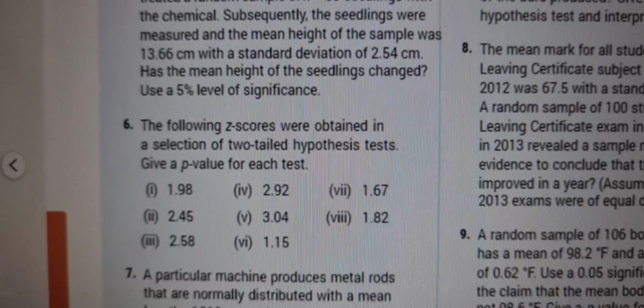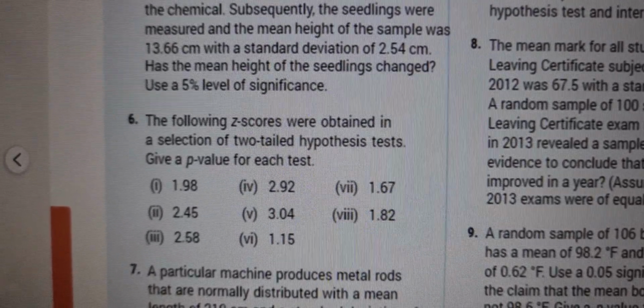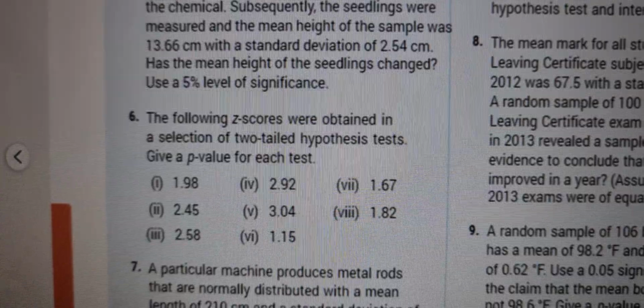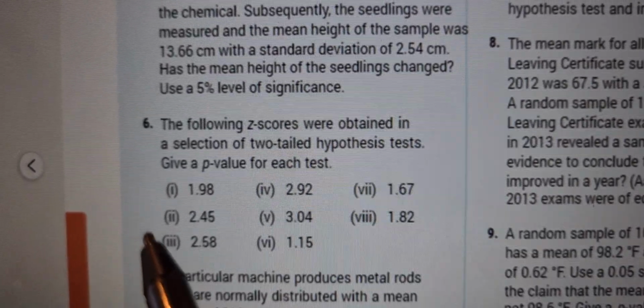Question 6, and we're doing part 2. The following z-scores were obtained in a selection of two-tailed hypothesis tests. Give a p-value for each of these. So these were the test statistics then.